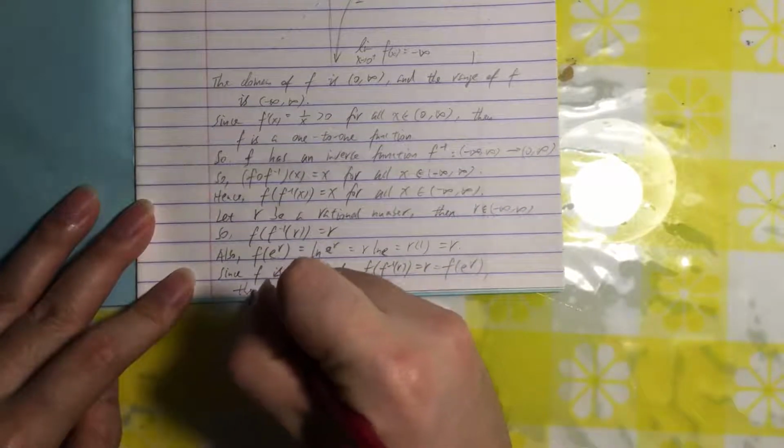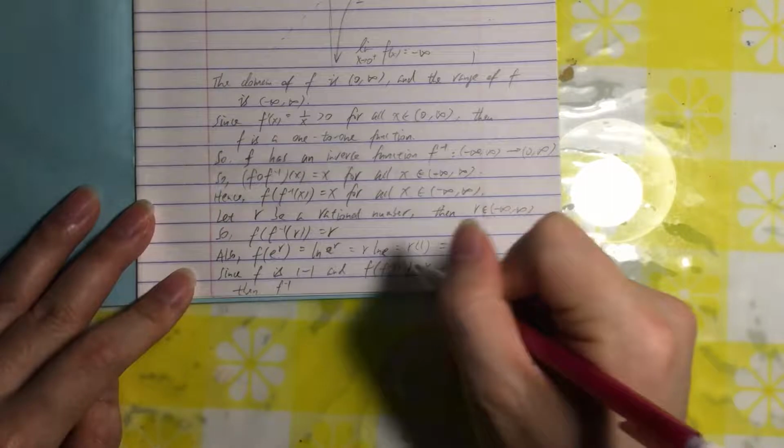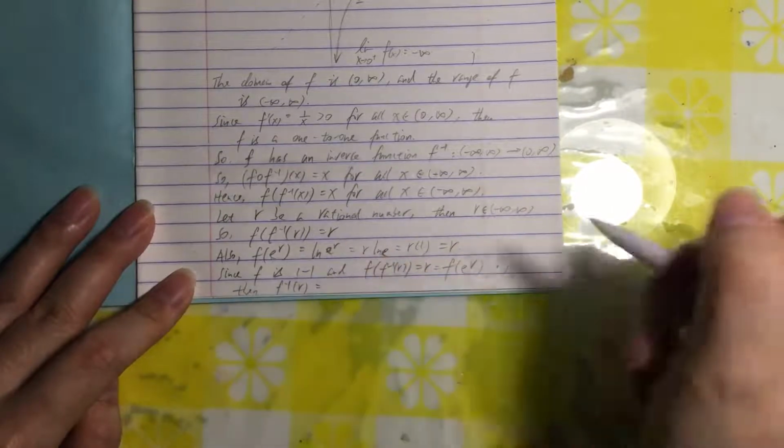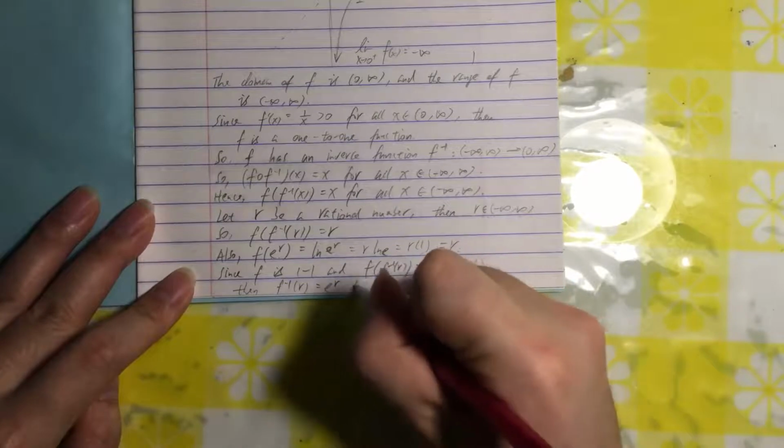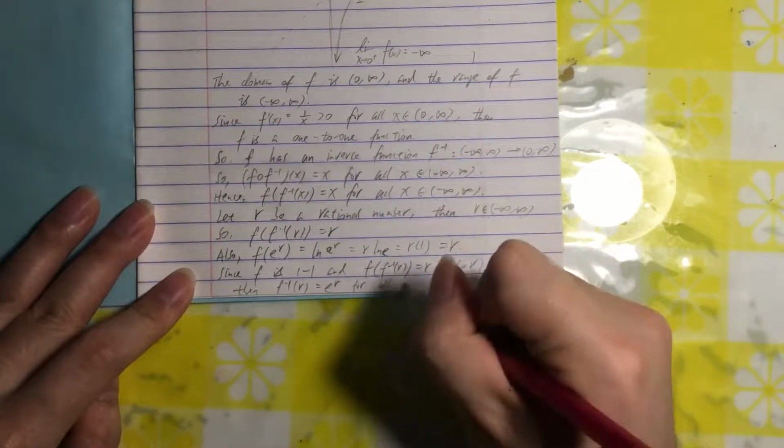Then f inverse of r equals e to the power of r for all rational numbers r.